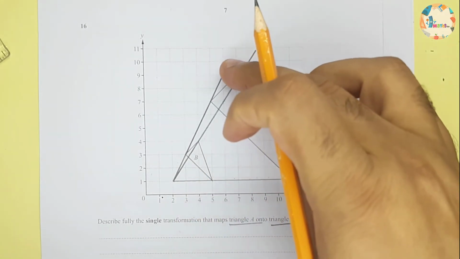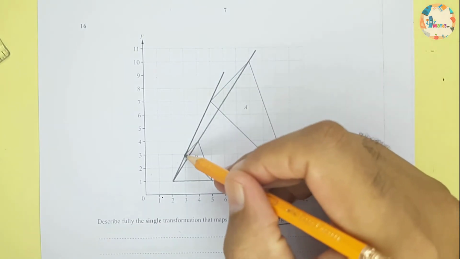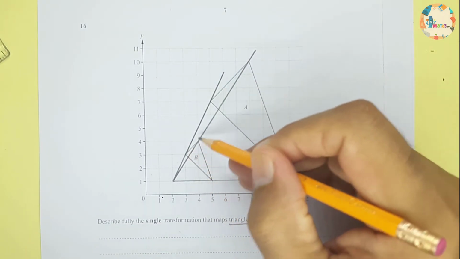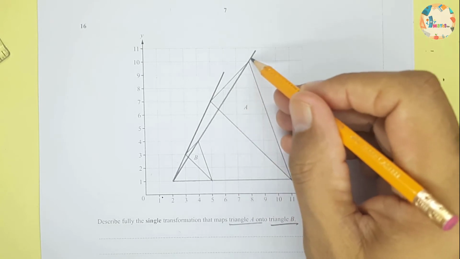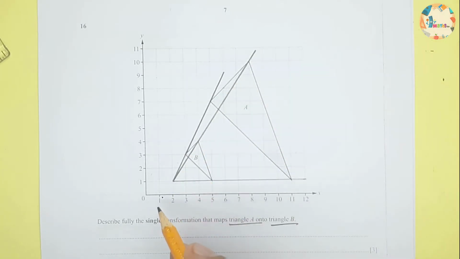This is basically enlargement by a scale factor, and if we check, this is 1 unit diagonal wise, and this is 1, 2, 3 units diagonal wise. So this is 1 by 3 reduction or enlargement by a factor of 1 by 3.